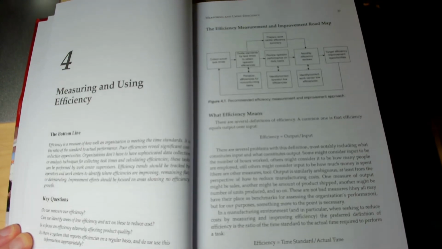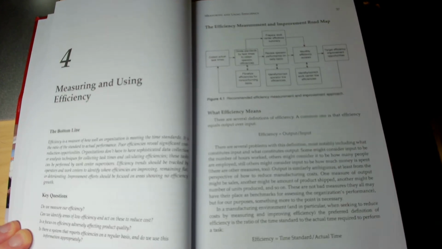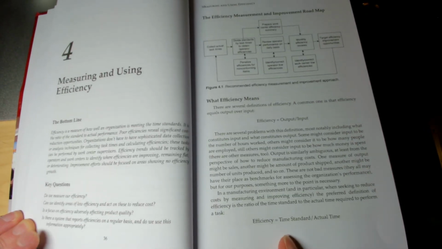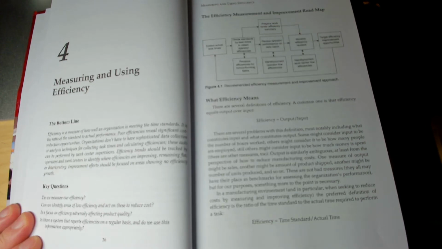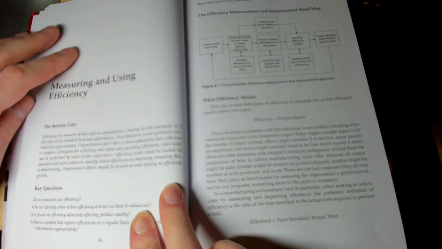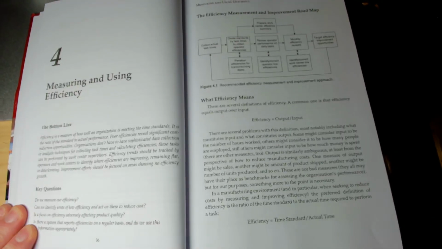Four, measuring and using efficiency. The bottom line. Efficiency is a measure of how well an organization is meeting its time standards. It is the ratio of the standard to actual performance. Poor efficiencies reveal significant cost reduction opportunities.